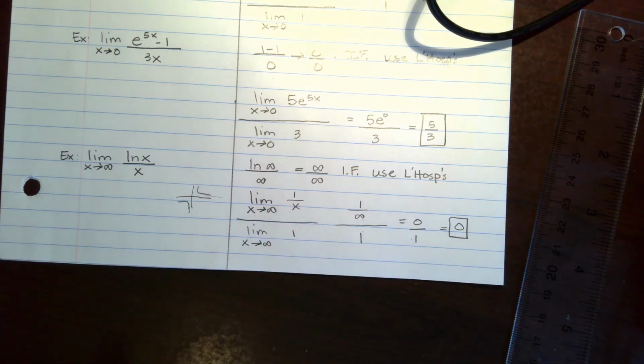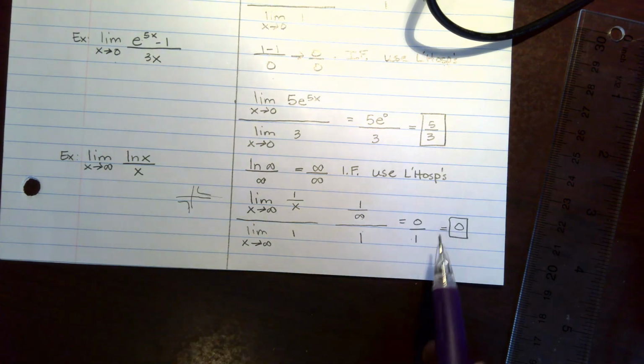Another thing that you can do is sometimes you'll do one of these and you do L'Hôpital's rule, and it does give you 0 over 0. Well, then just use L'Hôpital's rule again until you get a solution. Okay, that's it.